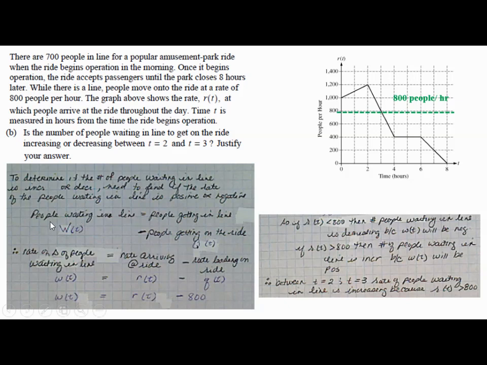So what I have is people waiting in line, which I label W of t, capital W of t, is equal to the number of people getting in line, minus the number of people getting on the ride, which I label Q of t. I don't know, I just came up with these variables.